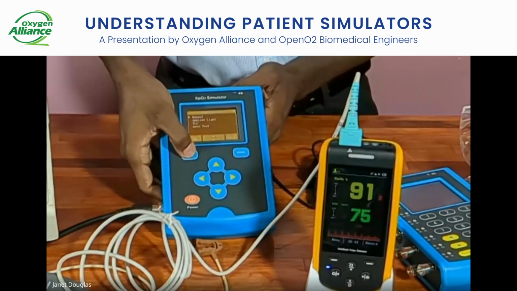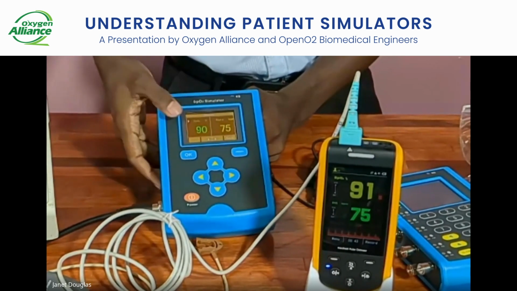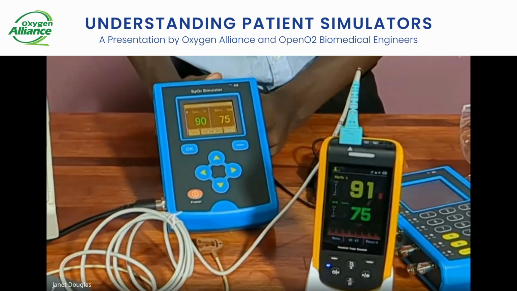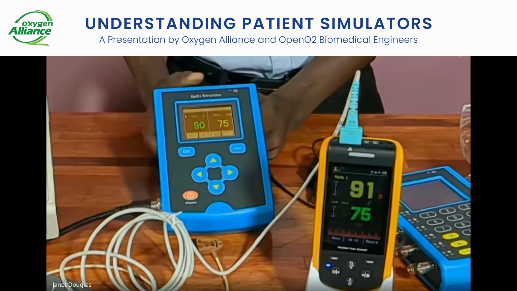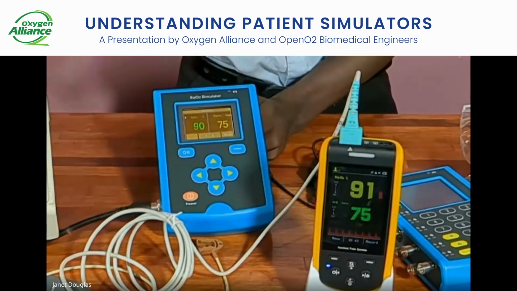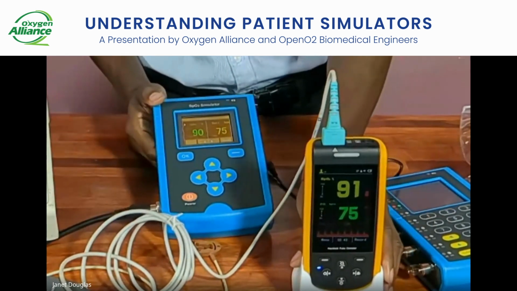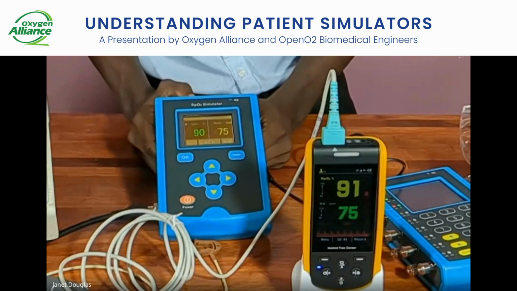So I'll select the manual test, and right now the SPO2 is on 90 and the heart rate is on 75. So ideally, you also want to see the same values on the pulse oximeter that you have, which is what we're getting.